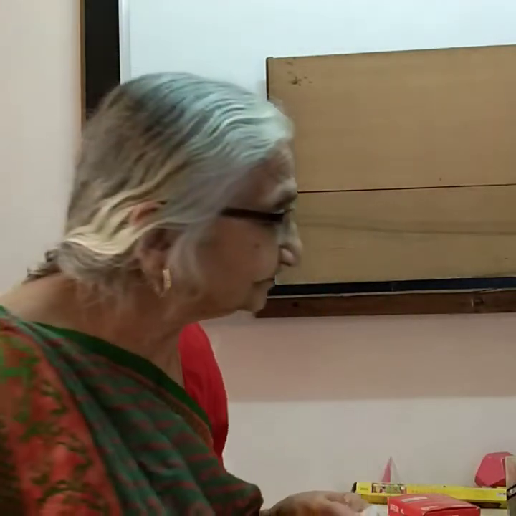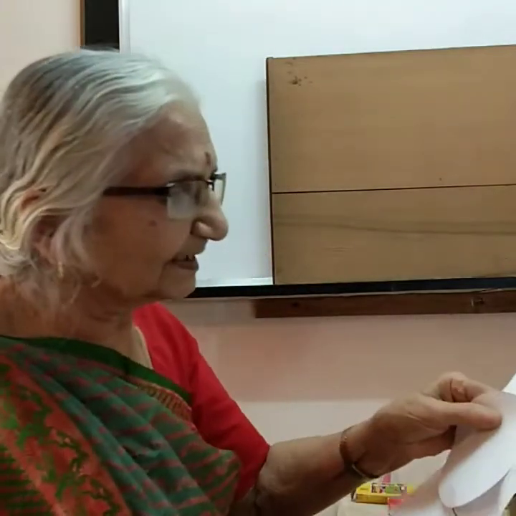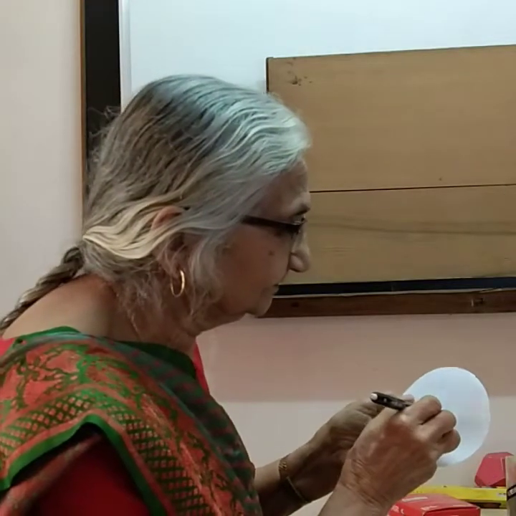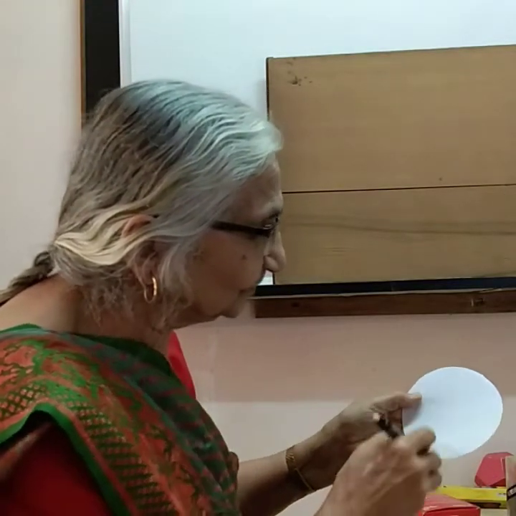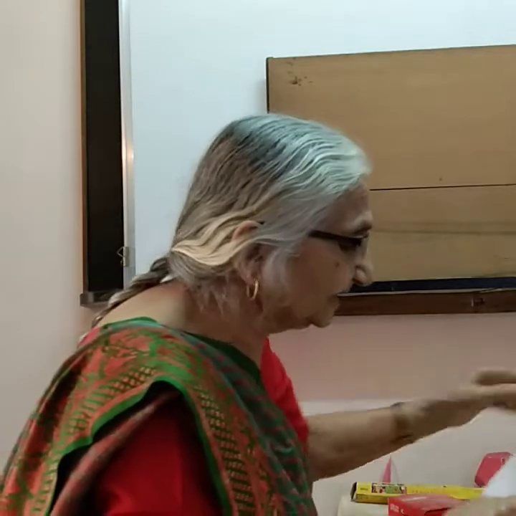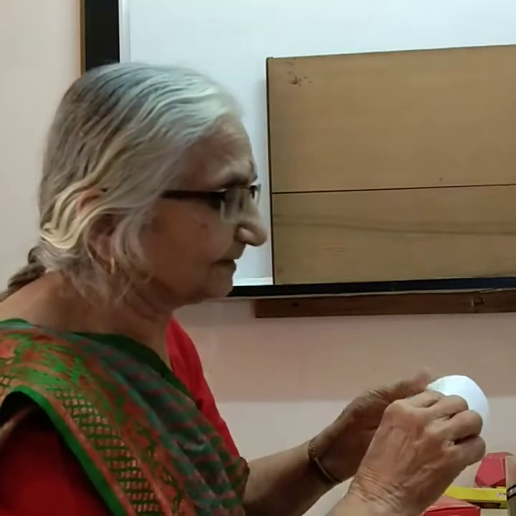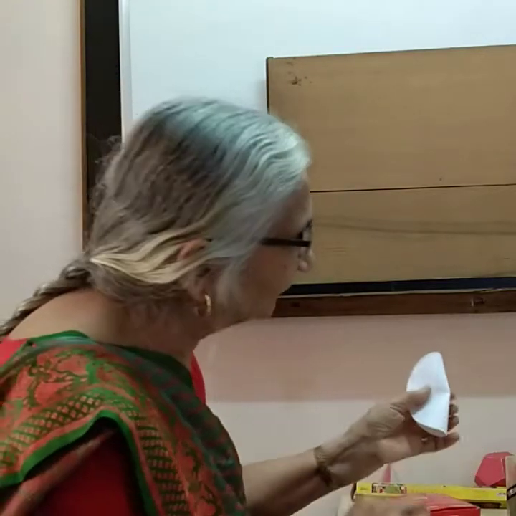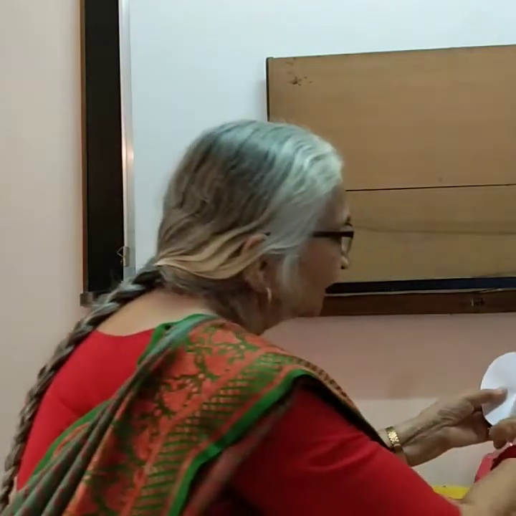For a cone, you take a circle and you take, this is I think the same circle, yes. You take the height from the center to the circle, that is the radius, that will be the height, because we are going to fold like this. And this will be the height of your cone, this much.